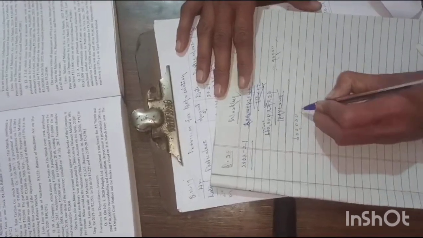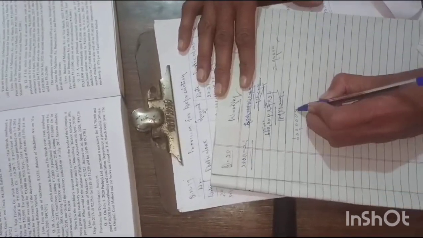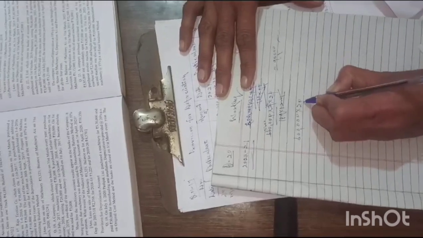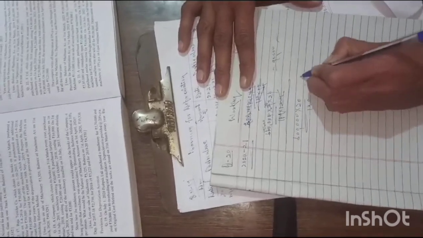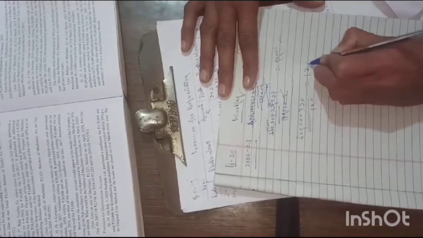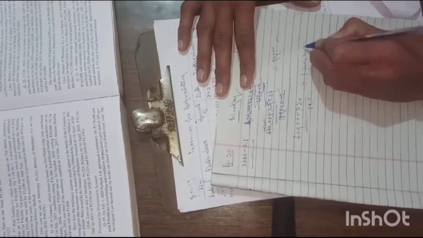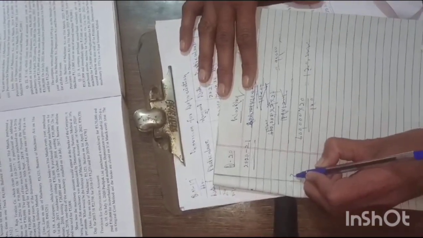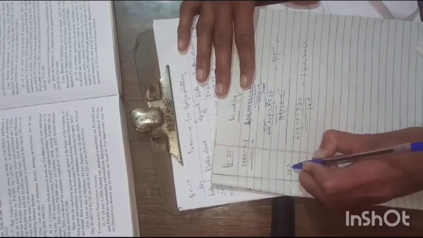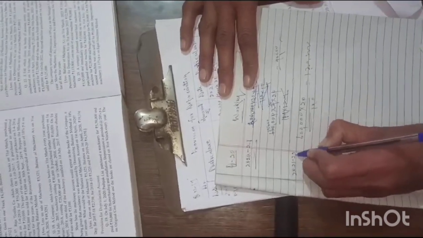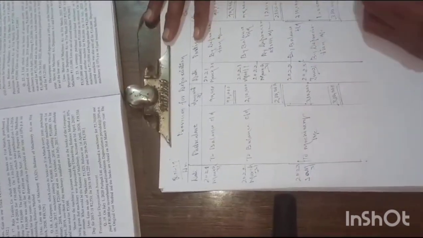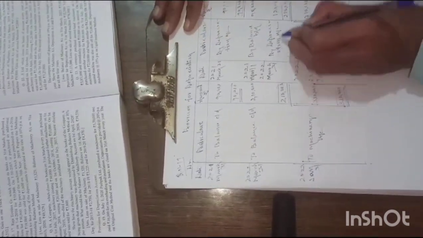So the entry is 6 lakhs into 20 by 100. Amount will come 1,20,000. Year is 2021-22. Amount we have mentioned here 1,20,000.